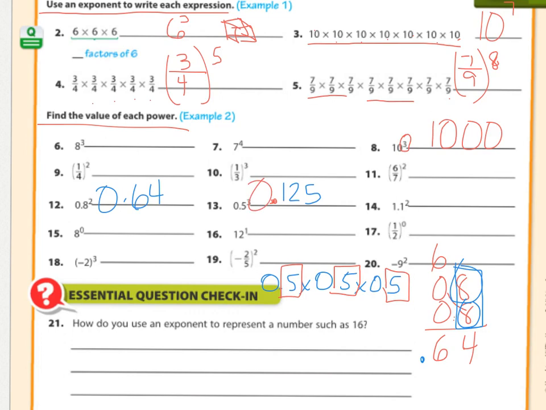Okay, number 15, 8 to the 0 power. Remember, anything to the 0 power is equal to 1. Look at number 17, same thing there. That's going to equal 1. Number 18, we have an odd number for our exponent, and our base is negative, so that means our answer is going to be negative. And 2 times 2 times 2 was 8.